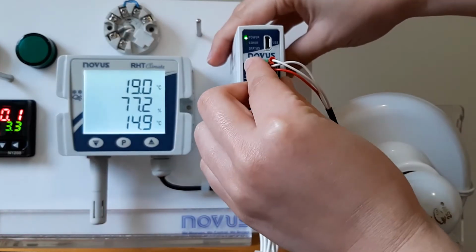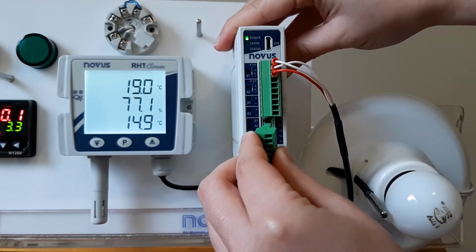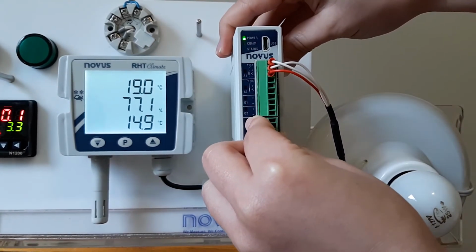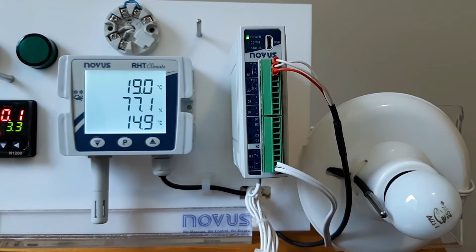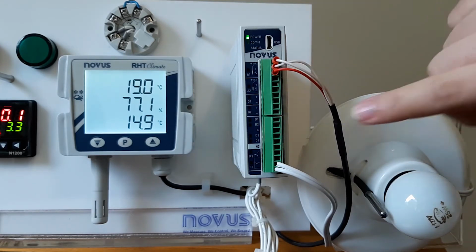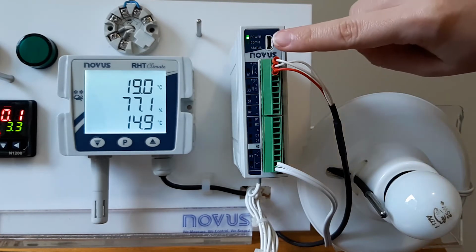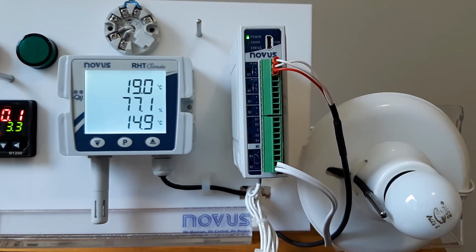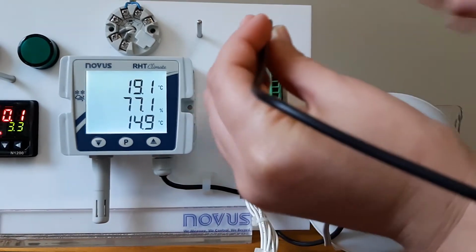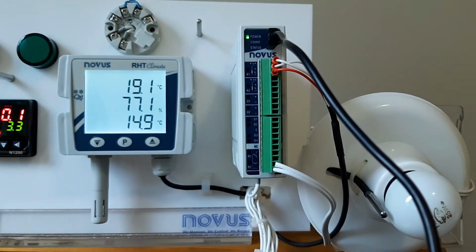So, let's connect the temperature sensor PT100 and the relay wiring. This sensor will measure the lamp temperature, and the relay will switch to activate or deactivate the power supply. The connection for programming is via this USB port. So, let's connect the cable to begin with the application setup programming.